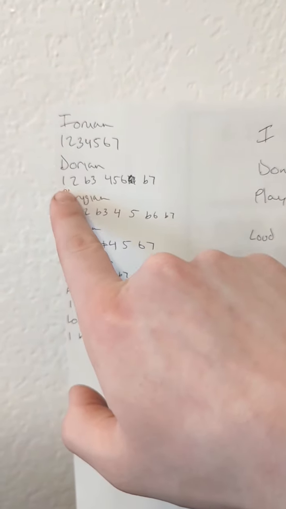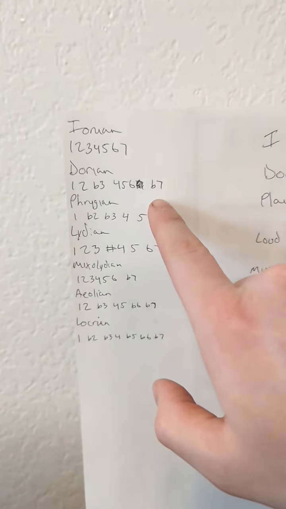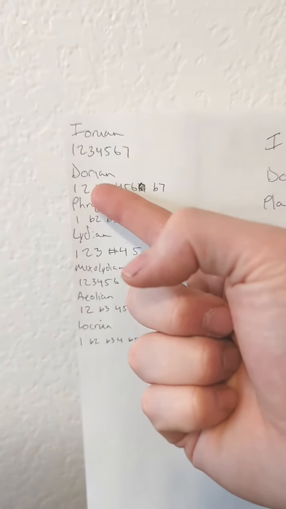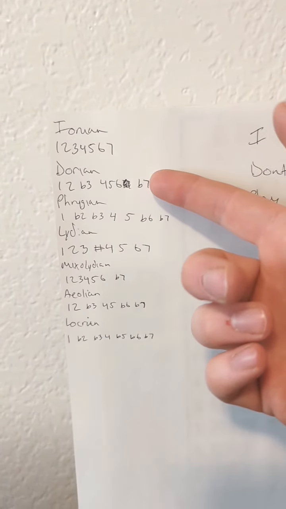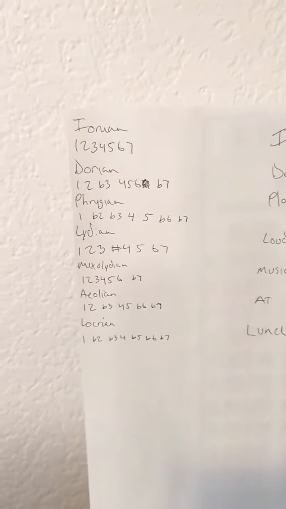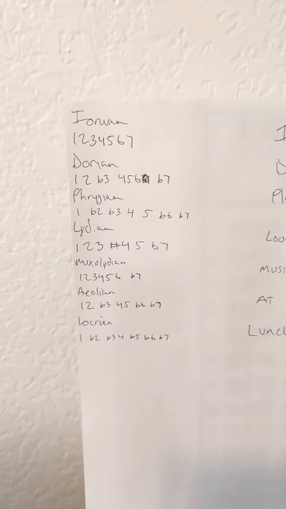The Dorian mode has a 1, 2, flat 3, 4, 5, 6, flat 7. So essentially what we've done is we've taken the third and we've made it minor, therefore making the scale sound minor. We've also flatted the 7, which makes it sound more bluesy, I guess, would be a good term for it. And that's kind of the difference between those two.